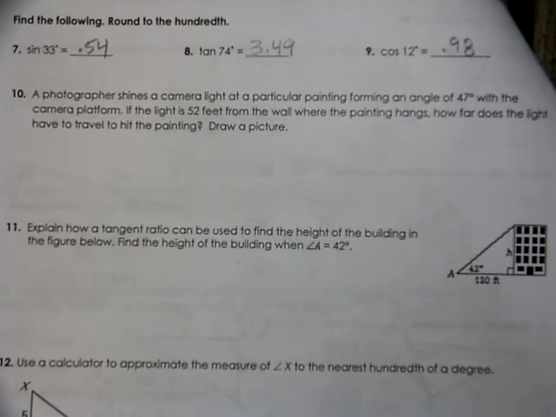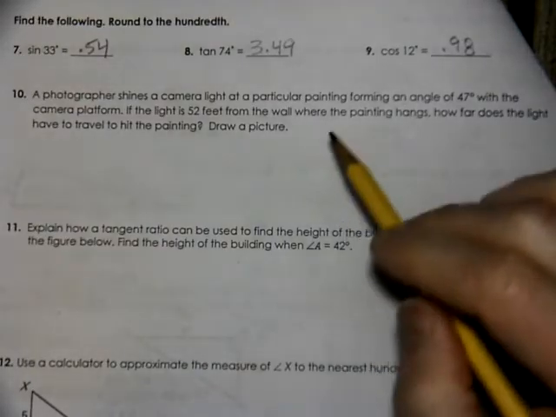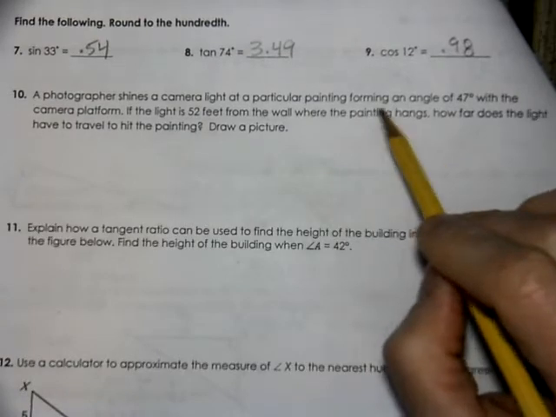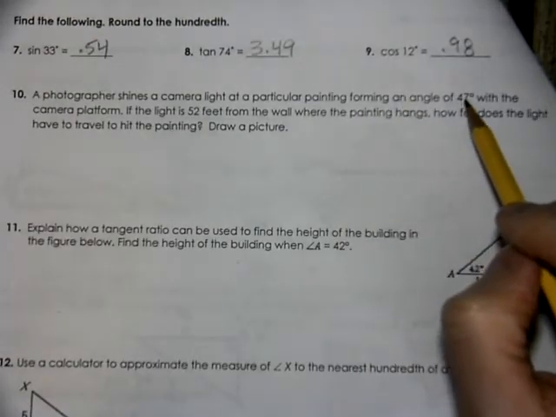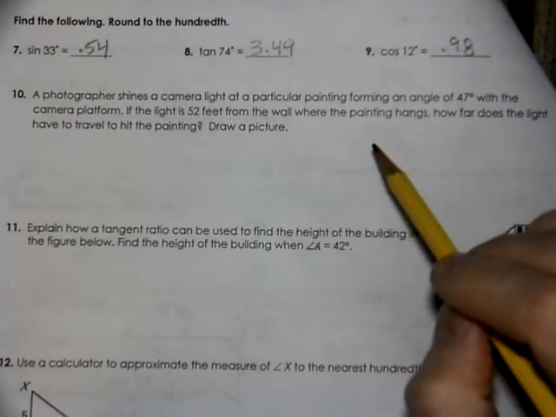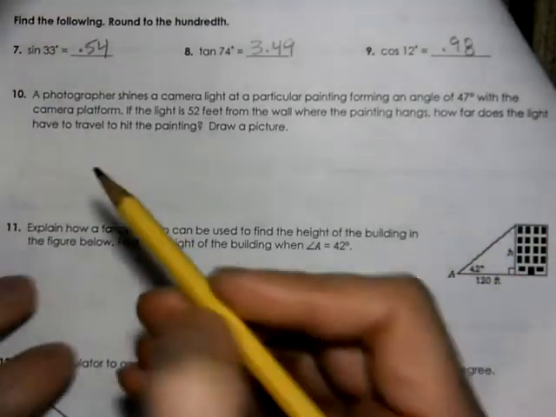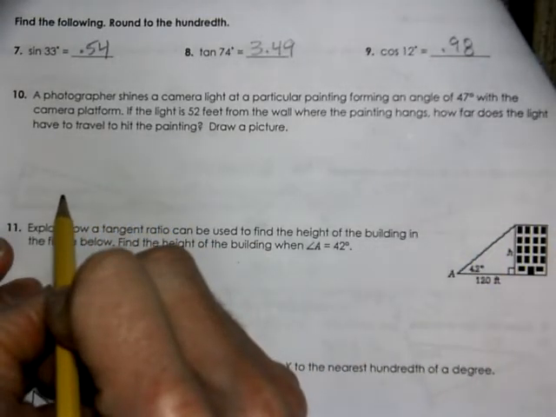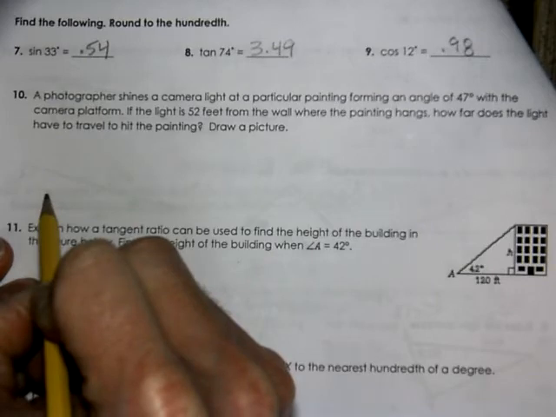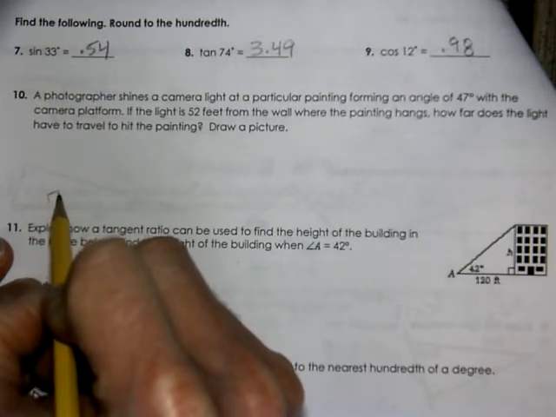Okay, we got some story problems. A photographer shines a camera light at a particular painting, forming an angle of 47 degrees with the camera platform. So what that's saying is wherever your camera is at, here's your camera.